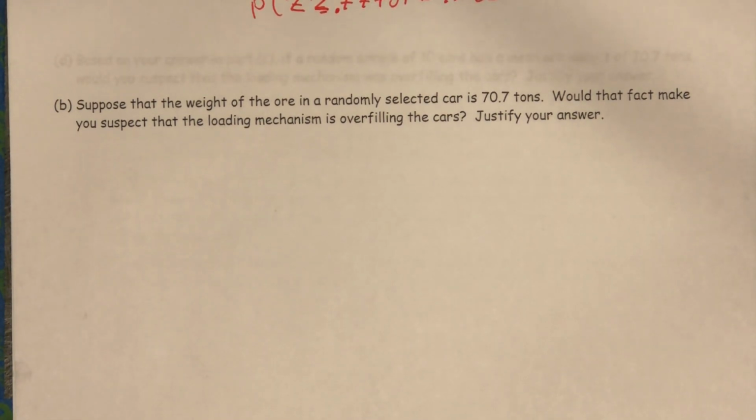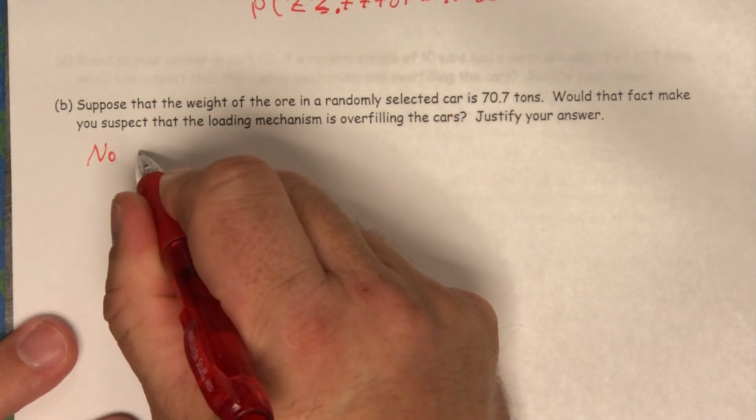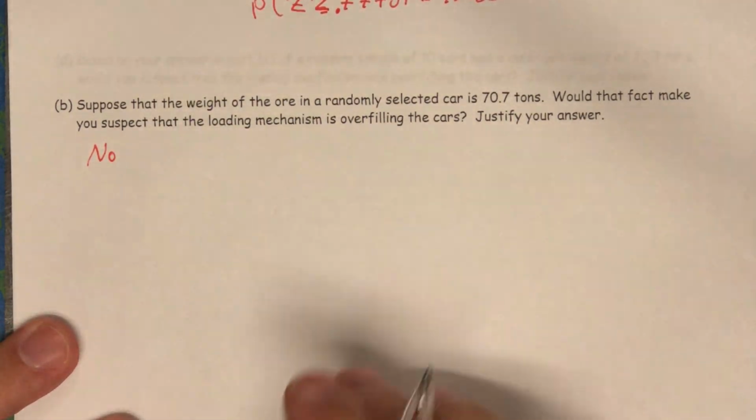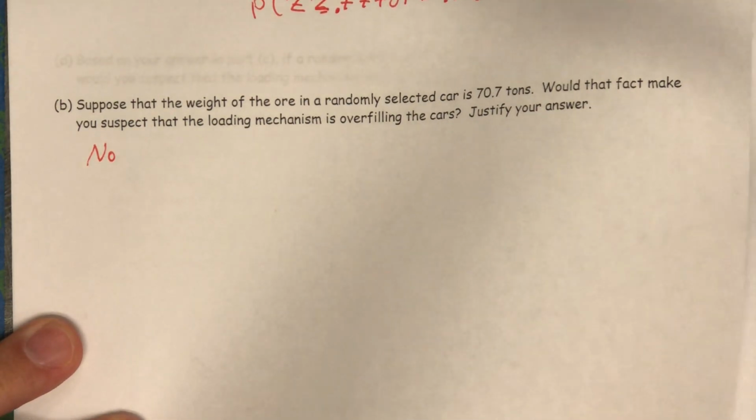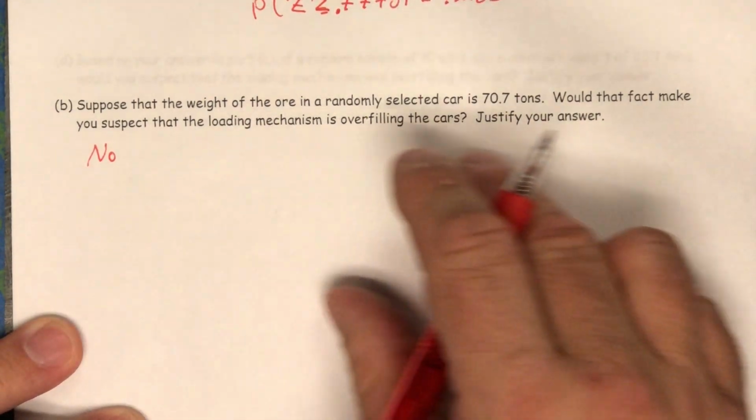The next part of that question, part B, says, suppose that the weight of the ore in a randomly selected car is 70.7 tons. Would that fact make you suspect the loading machine is overfilling the cars? Well, what they're asking is, is this rare? Is this unusual? In AP statistics, we define rare as less than 5%. Well, we're at 21.8%, so no, this is not particularly rare. So no, this would not lead me to suspect that the ore cars were being overfilled. I would expect this to happen 21.8% of the time.